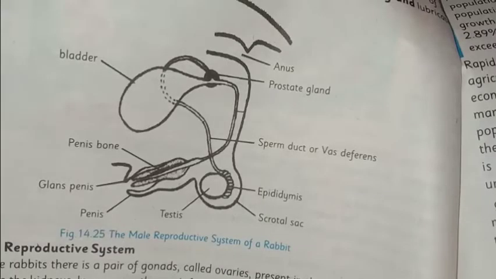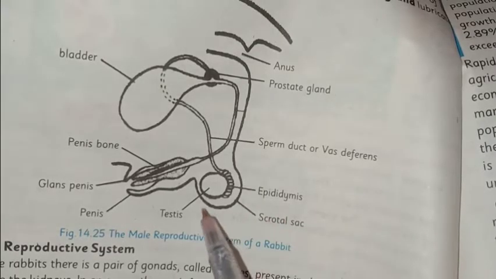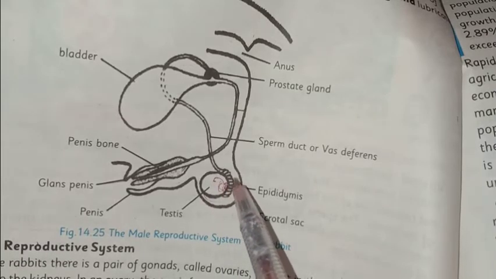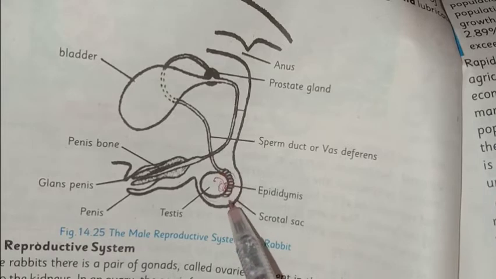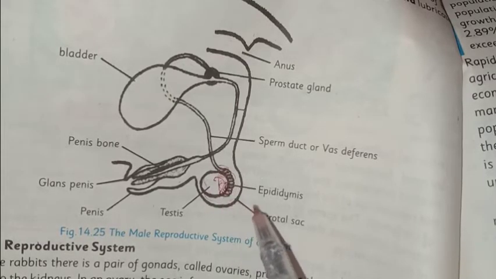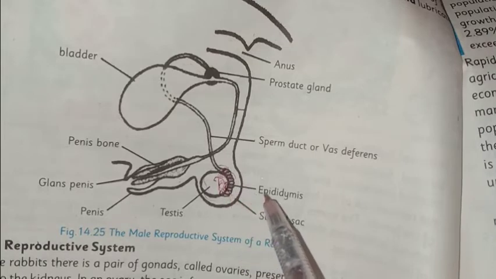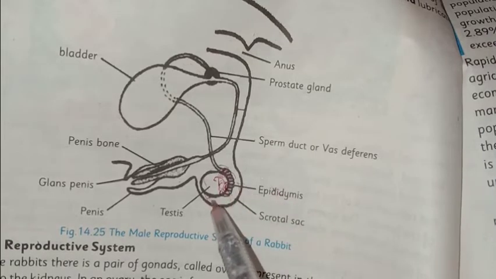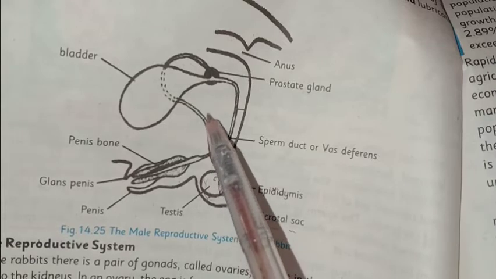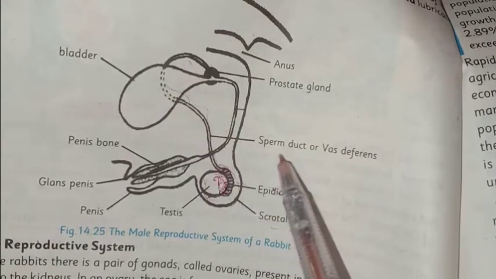This is the male reproductive system of rabbit. This is the testis. The testis contains seminiferous tubules, a coiled tubular portion. The seminiferous tubules are coiled at the upper portion of the testis. This coiled portion of the seminiferous tubule is called the epididymis, and this is the sac that encloses the testis, called the scrotal sac. The sperm are released through a long duct. This duct is called the sperm duct or vas deferens.